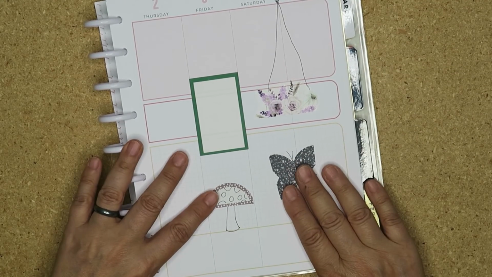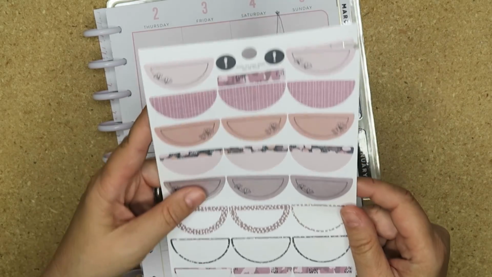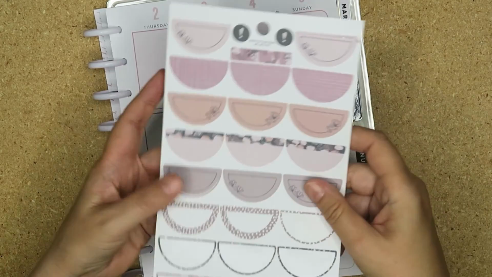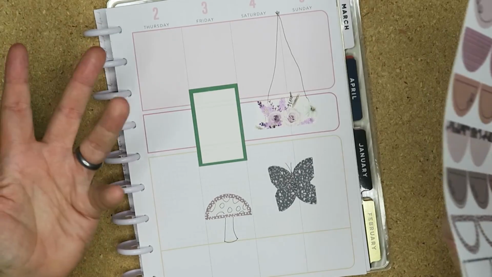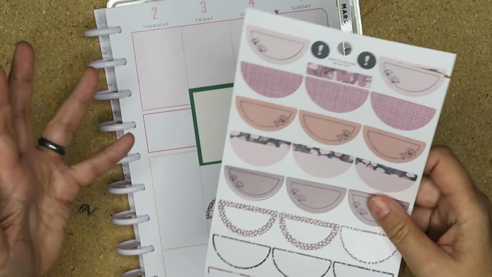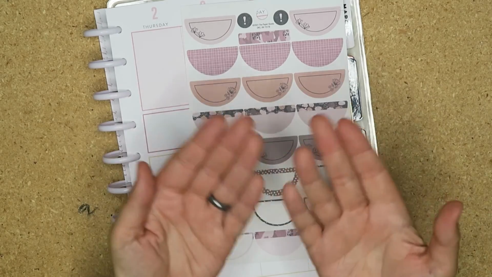All right, I hope this helped give you some ideas on how to use these half circle stickers. I don't know about you, I end up with a lot of these left in my sticker books because I don't particularly like the shape. But if you're really looking to use them and get the stickers used rather than throwing them away, then I hope these ideas gave you some inspiration.